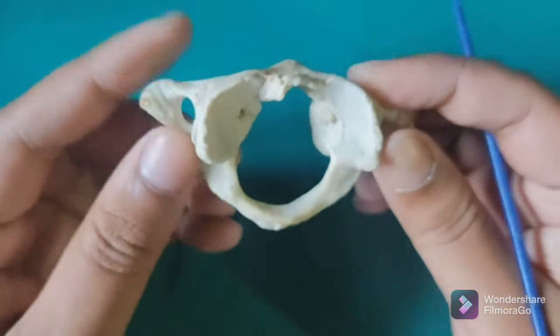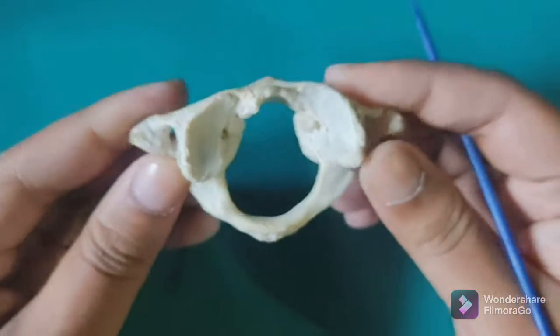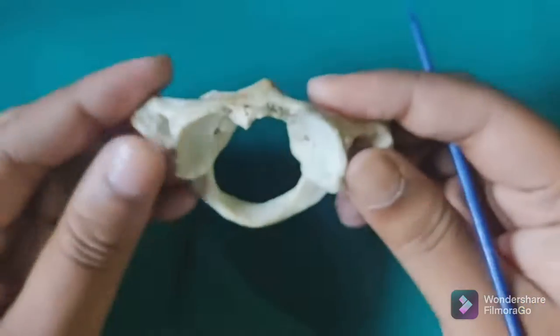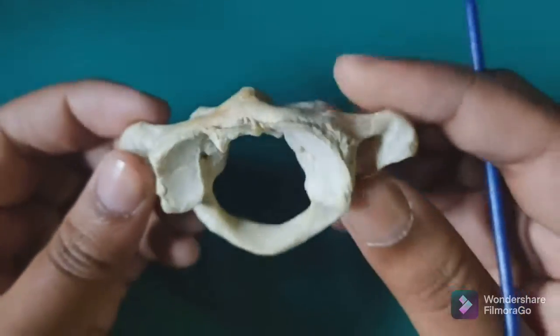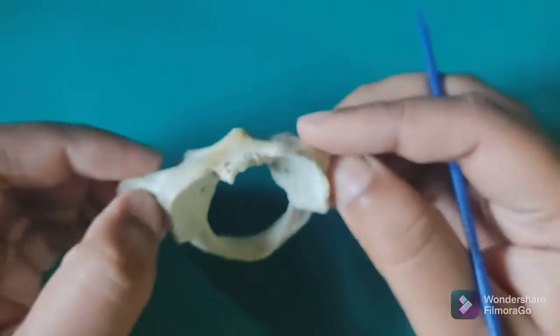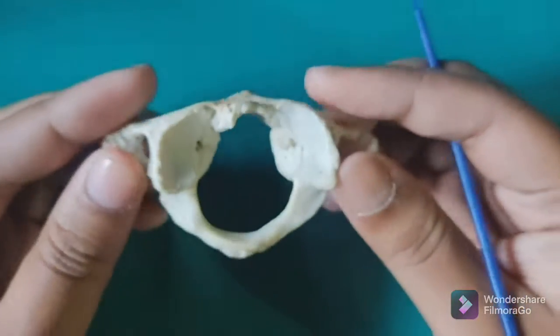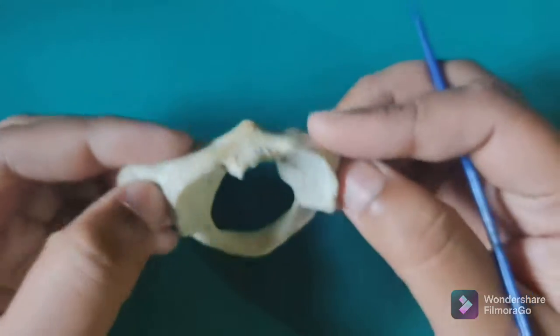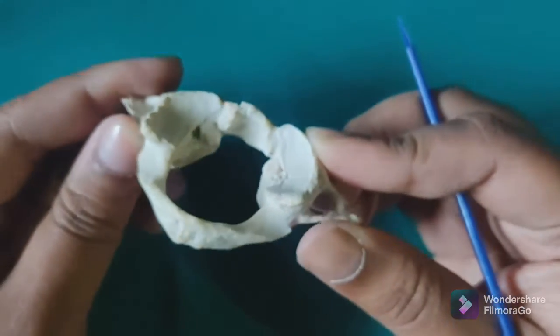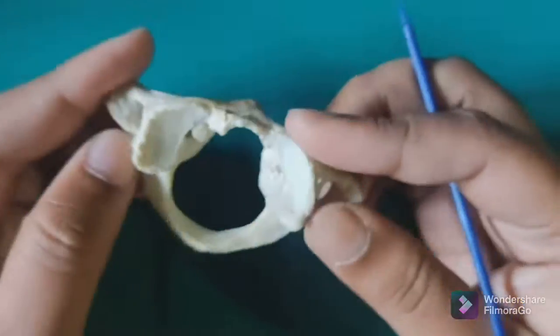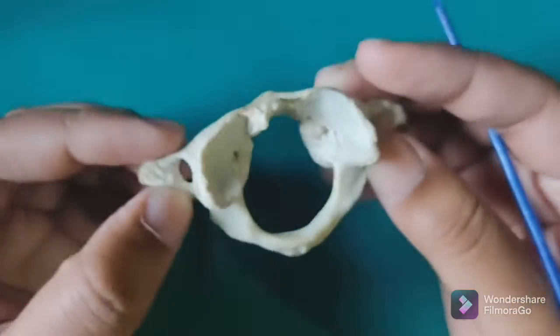Now, let's discuss the transverse process. The transverse processes are unusually large compared to other cervical vertebrae. They provide an efficient lever for rotation around the intervertebral joint.